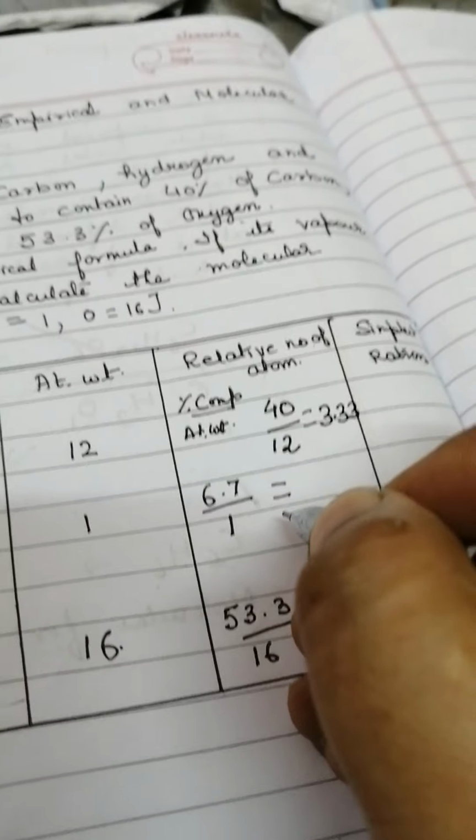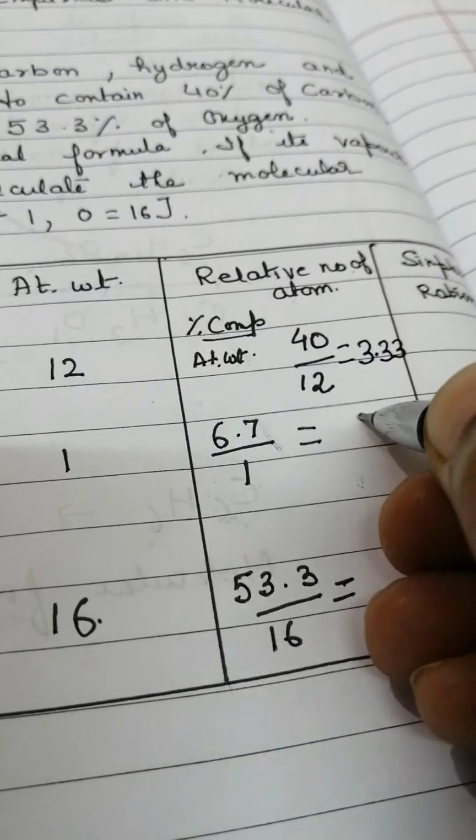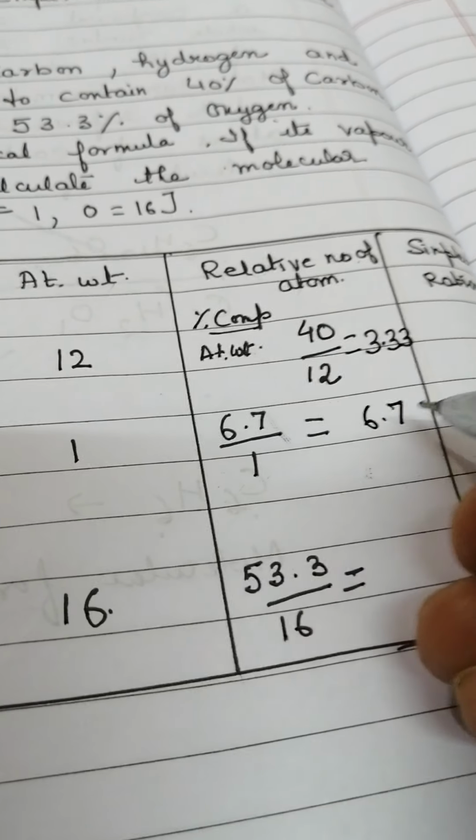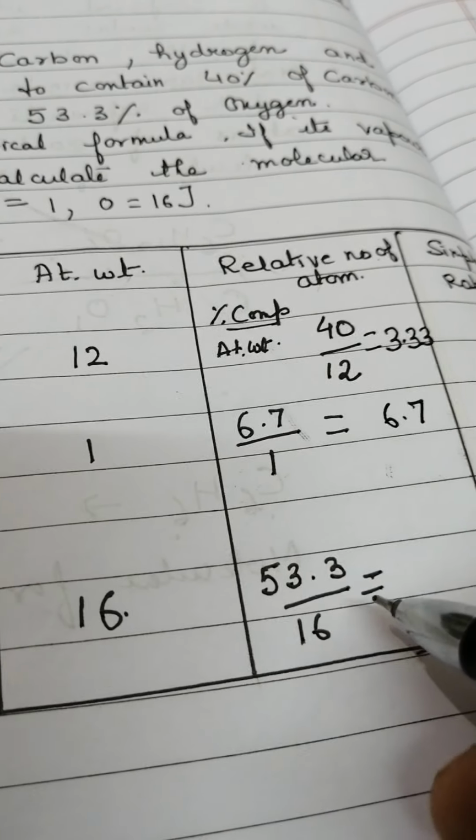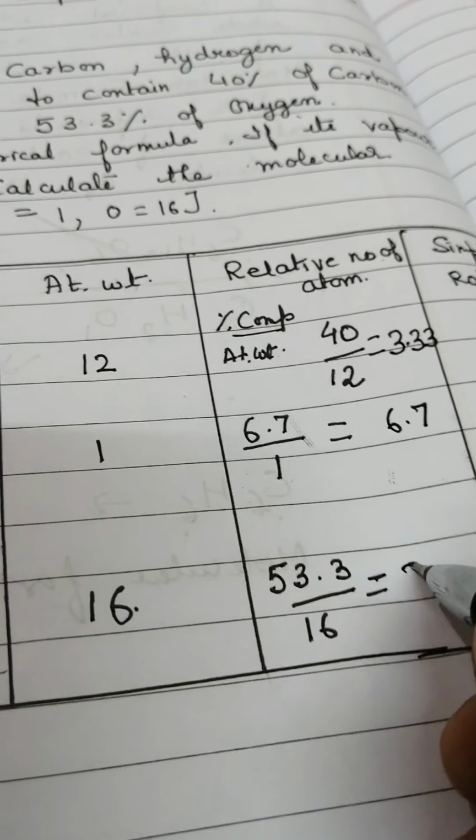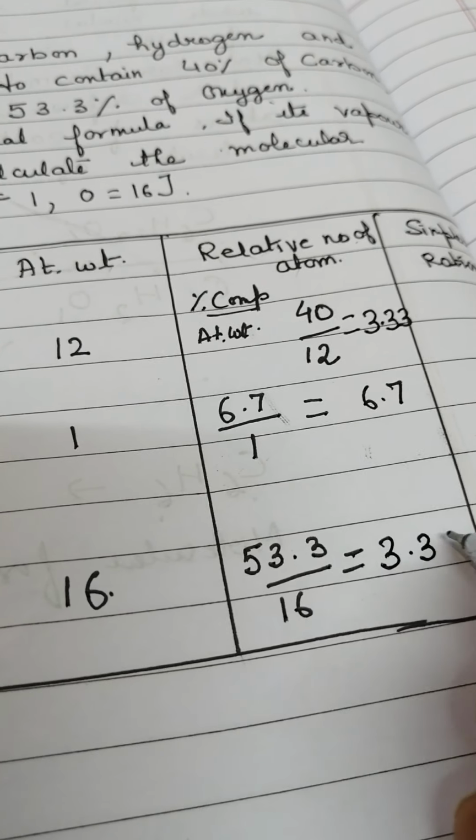For hydrogen, 6.7 divided by 1 comes out to be 6.7. For oxygen, 53.3 divided by 16 gives again 3.33.